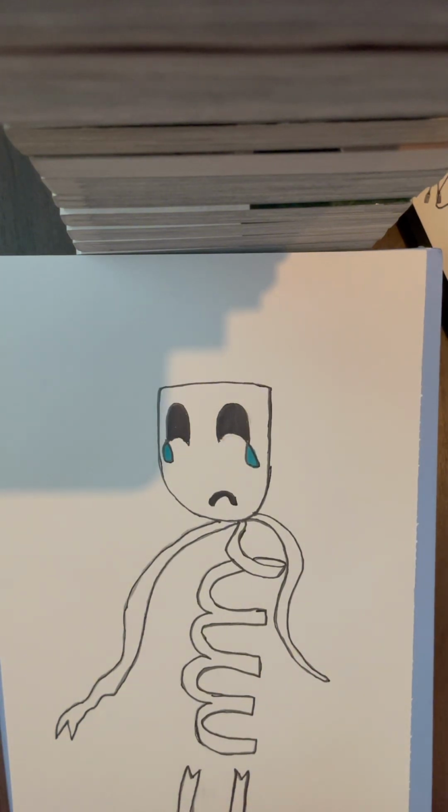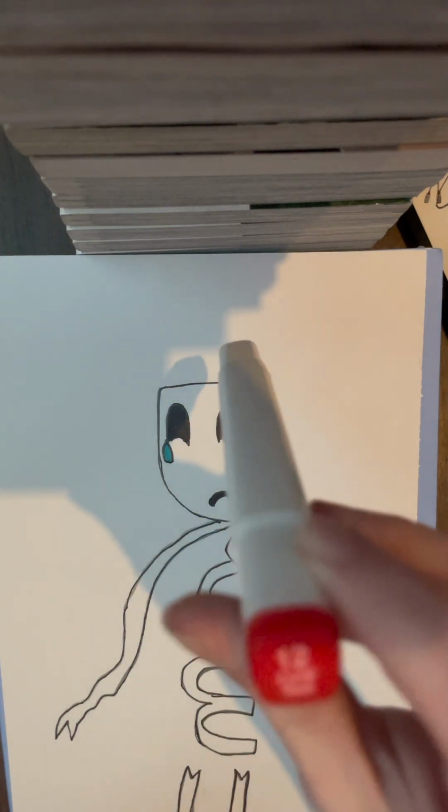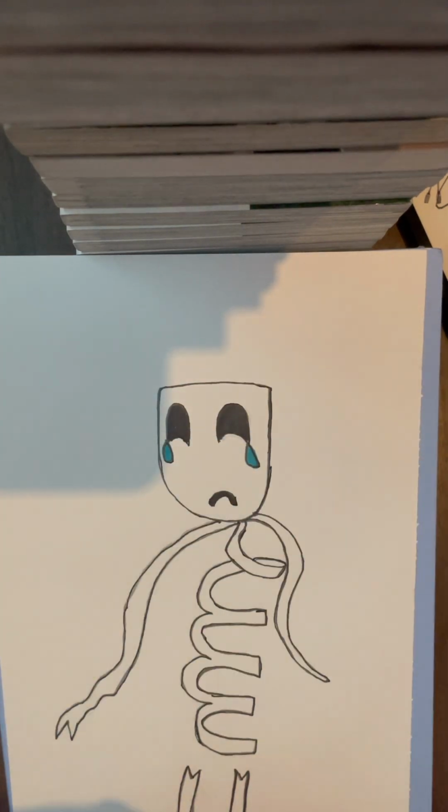Now, finally, we're going to use a coral red, another double-ended marker. And that's what's so handy about these markers. There's either a thick side or a thin side, so that no matter how thin or how thick your drawing is, you'll be able to color it in.